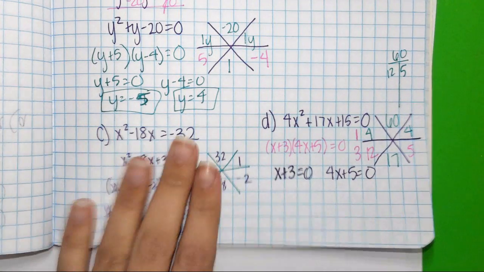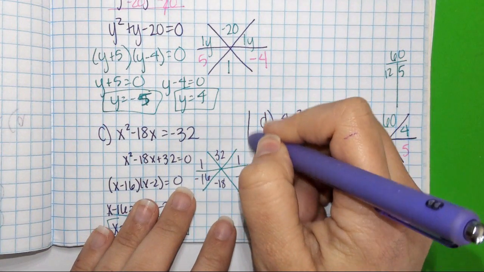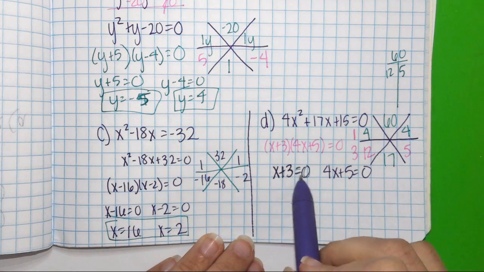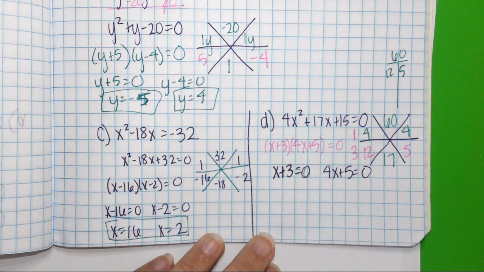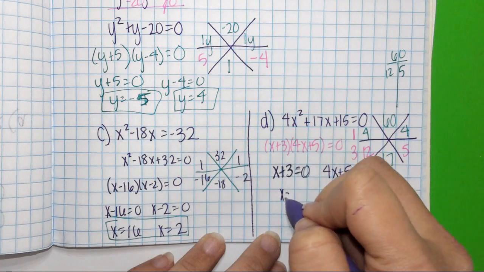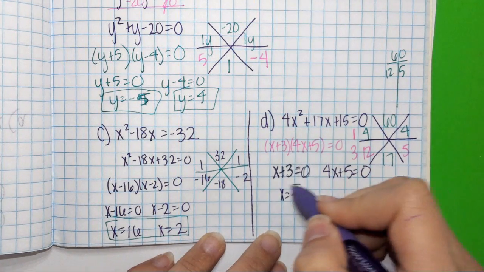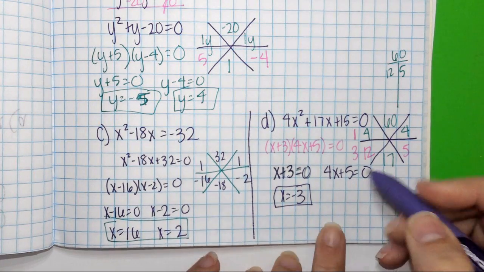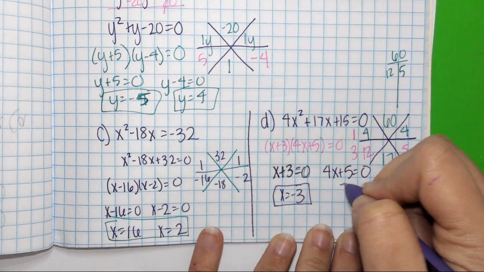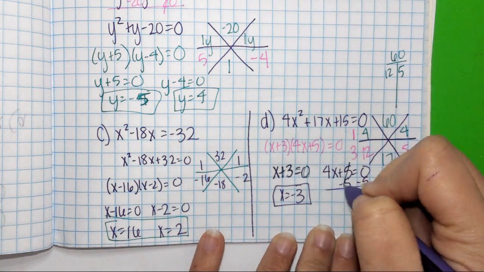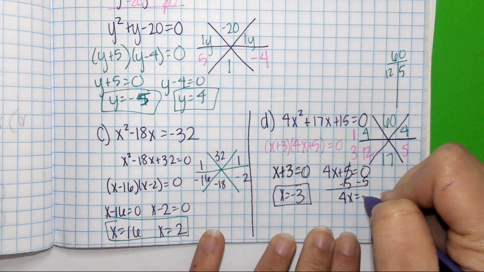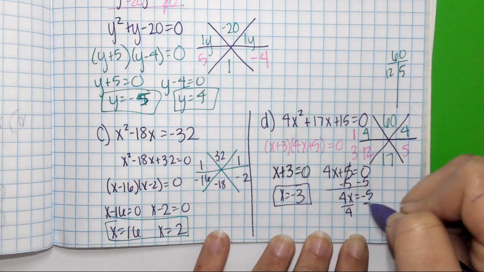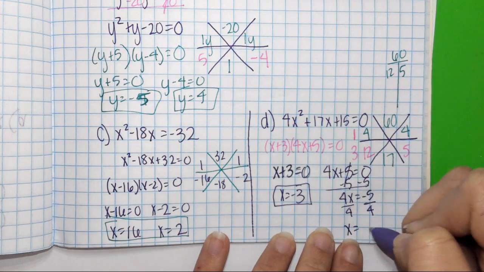Alright, so one of our zeros is at what? How would I solve this? Where's one of my zeros at? X is -3. So one of my zeros is at -3. And how would I solve this one? What do I have to do first? I subtract 5. And then divide by 4. And leave it as a fraction.